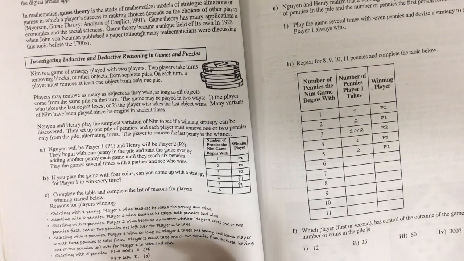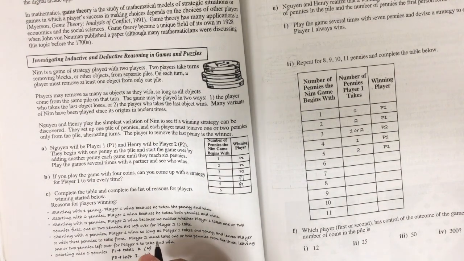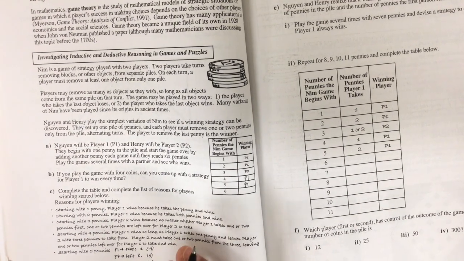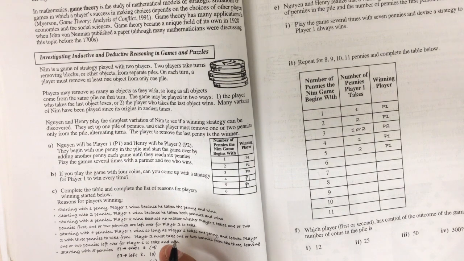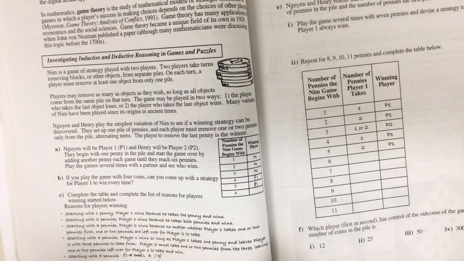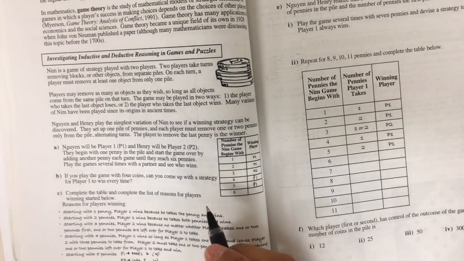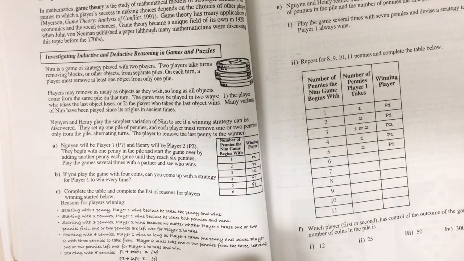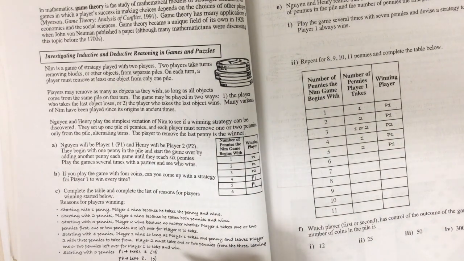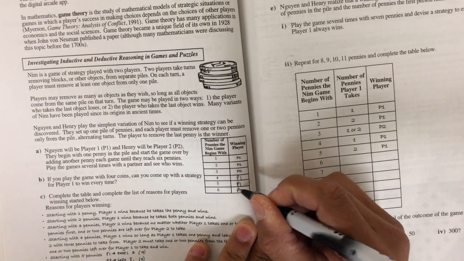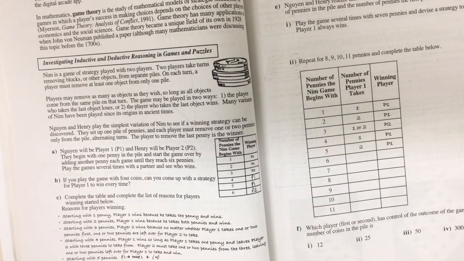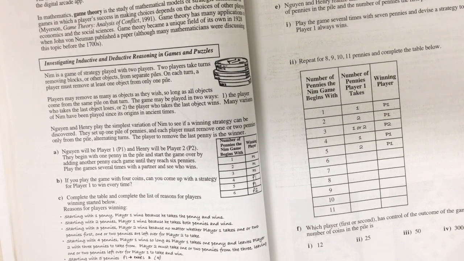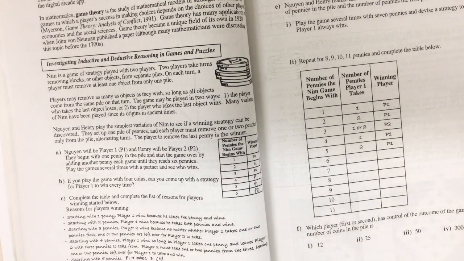So with round 6, starting with 6 pennies, player 2 wins no matter how many pennies player 1 takes, because player 2 can then leave player 1 with 3 pennies. And no matter what, player number 1 has to take 1 or 2 pennies, right? And so if there's 3 to choose from, then player 2 is going to win each time, because player 1 has to either take 1 or 2, and if he takes 1, then that leaves 2 for player 2 to take.